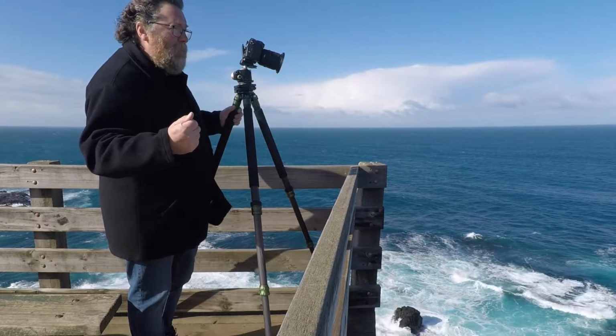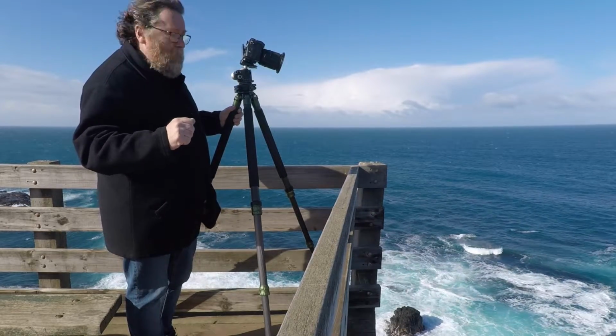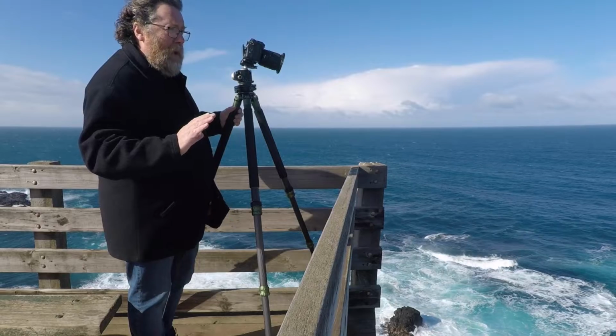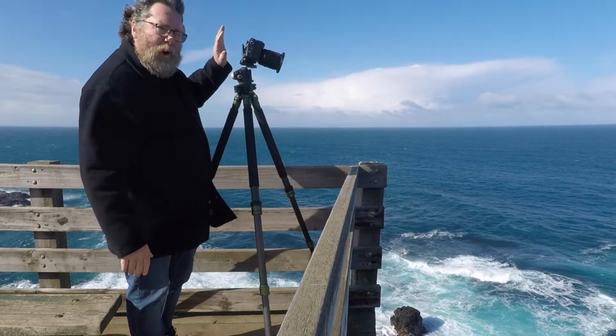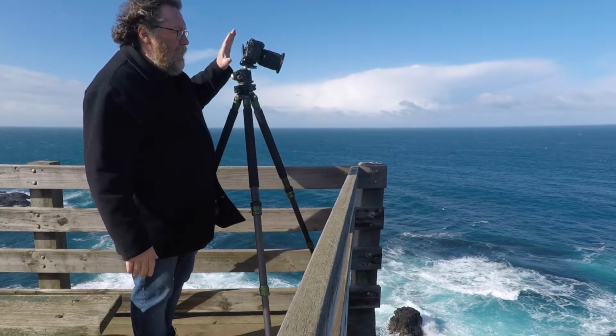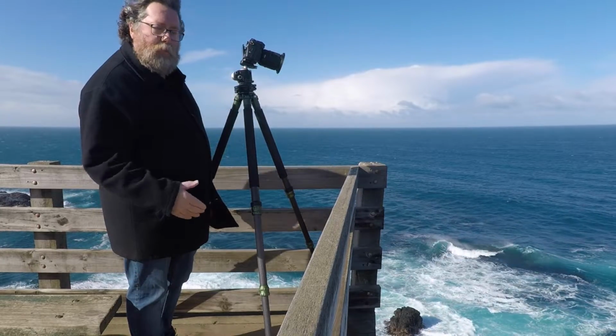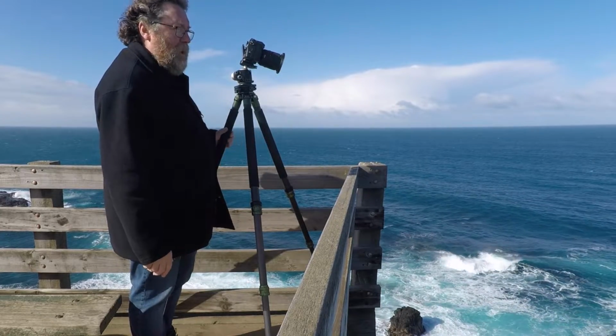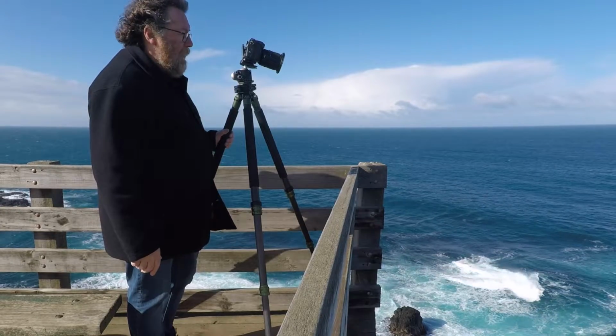There might be a problem if I go too low in trying to bring back those shadows, but dynamic range in this camera is so good that you can really pull 3 or 4 stops out of the shadows without it getting too noisy. So I'm hoping that's going to be okay.